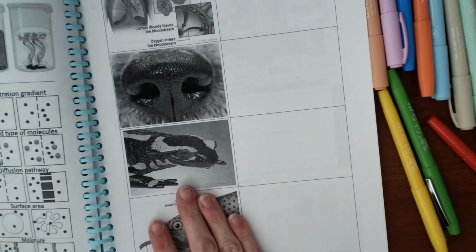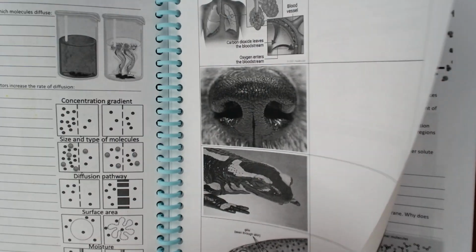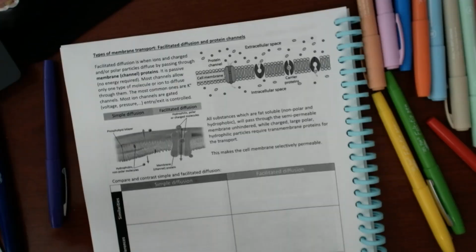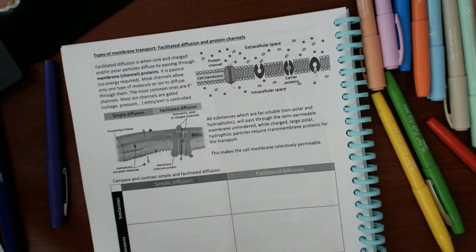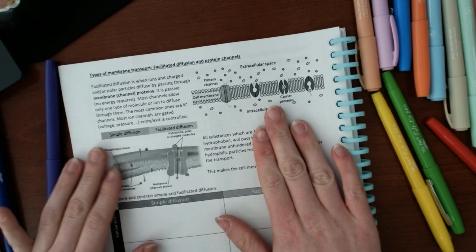Alrighty. We did these ones in class. The slides are in the announcements. Skip. Flip. Alrighty. So now we're gonna look at diffusion, but not regular diffusion.